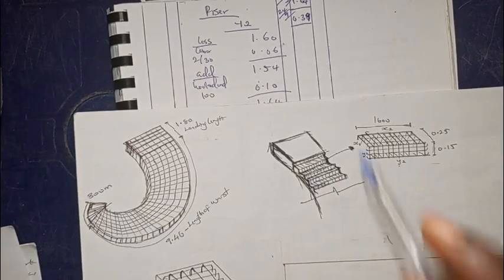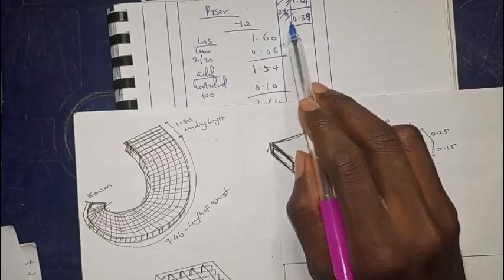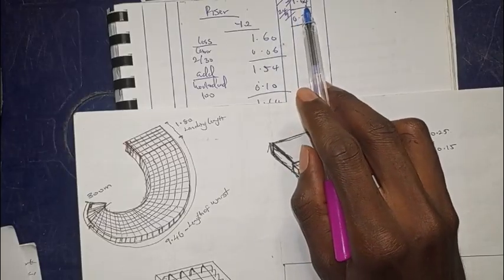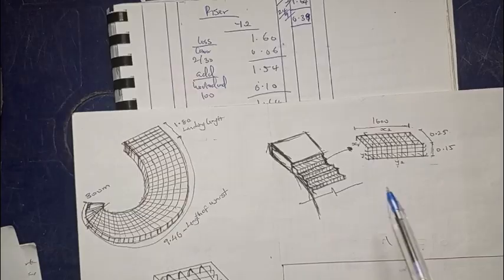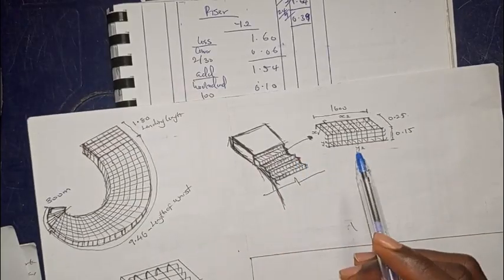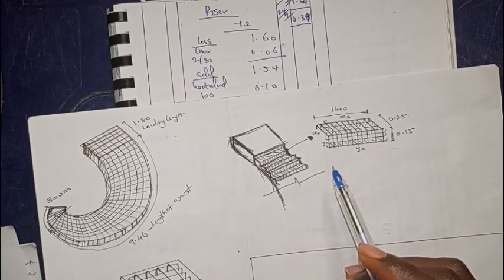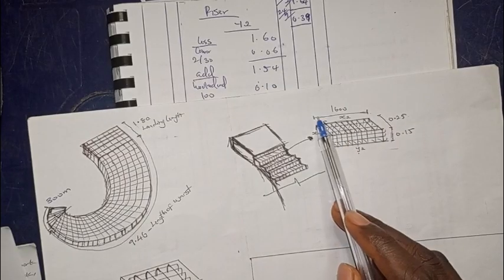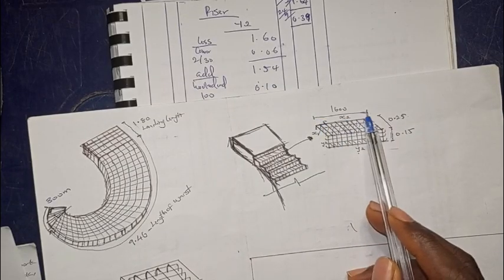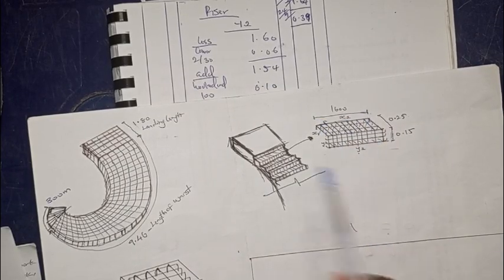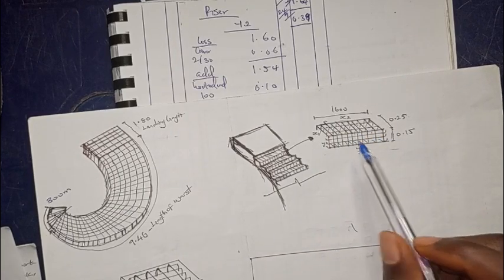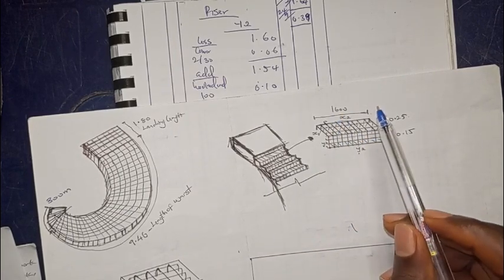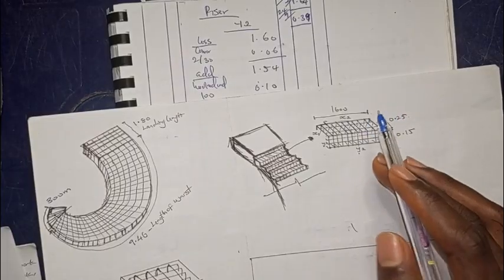Just in case you're wondering, why do we have 2 here and we have 9 here? 1.64 is the length of the bar. But when we're looking at numbers of bars, for instance for the thread, if you check back on the notes, just rewind, you see it. We had 1.54, dividing it by 0.2, we had 9.